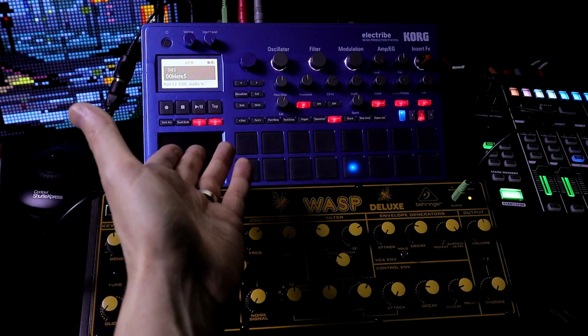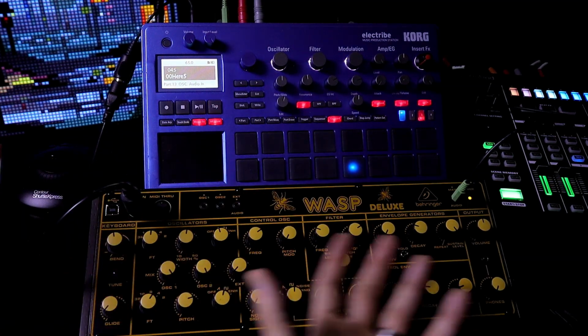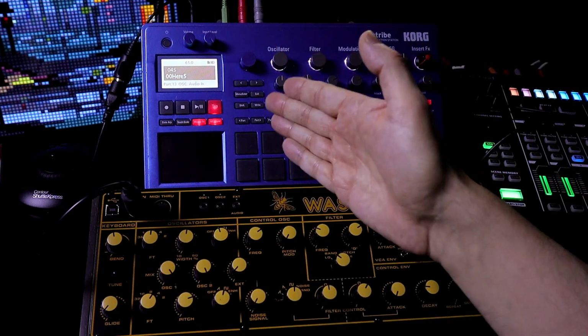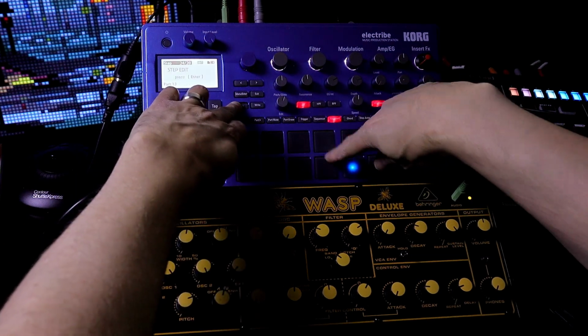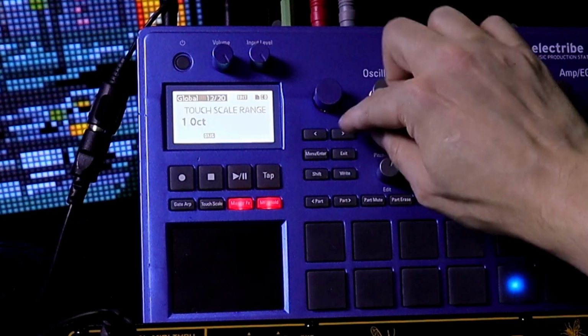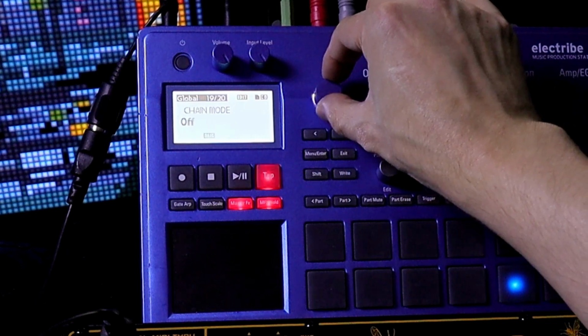So now we have that all set up. What I want to do now is chain the tracks. And then we'll just play around with the synth sounds and with all the effects up here. So we have to enable chain mode. So to do that, hold down Shift, count in lower left 4, arrow right, global parameters, press enter. Now just arrow over to your 19. It says chain mode. Make sure that's on.